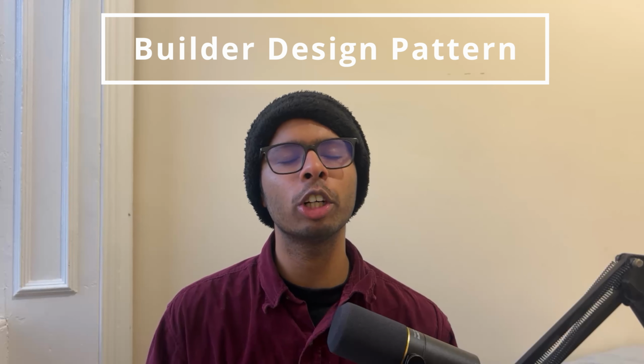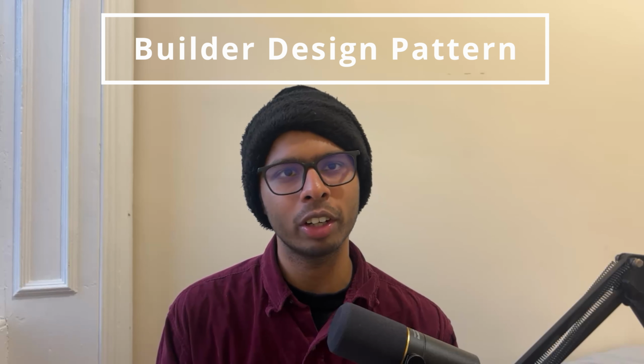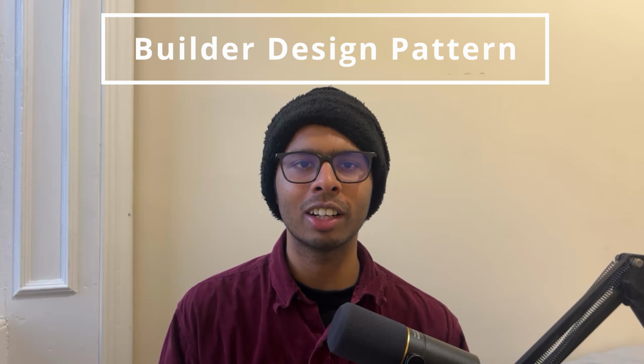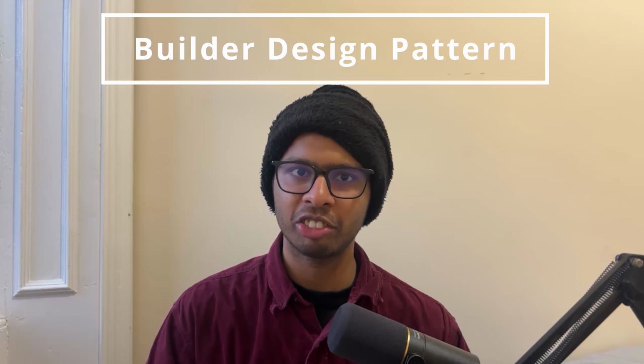Today we are going to study the builder design pattern. It is going to be the fourth creational design pattern. We have already covered singleton, factory and abstract factory, and the fourth one is the builder design pattern. The builder design pattern helps in creating complex objects. What I mean by this: without wasting any time, let's go to my notepad and understand it with the help of an example.